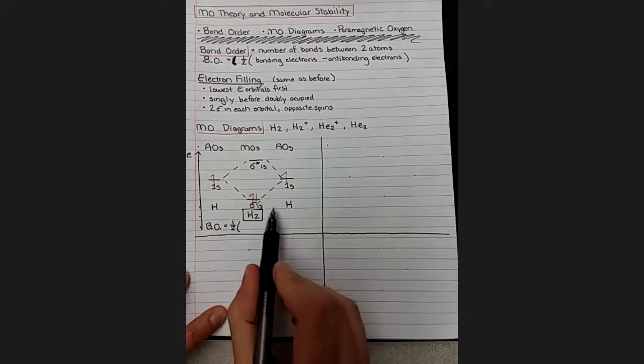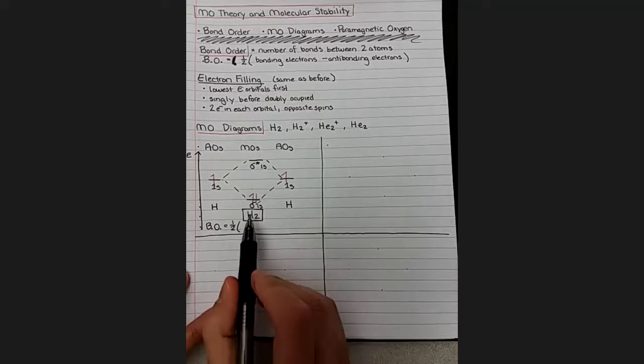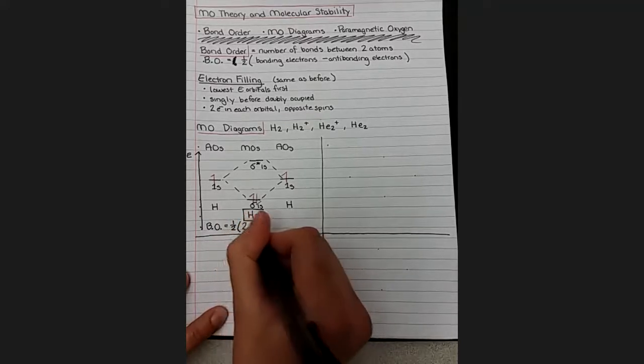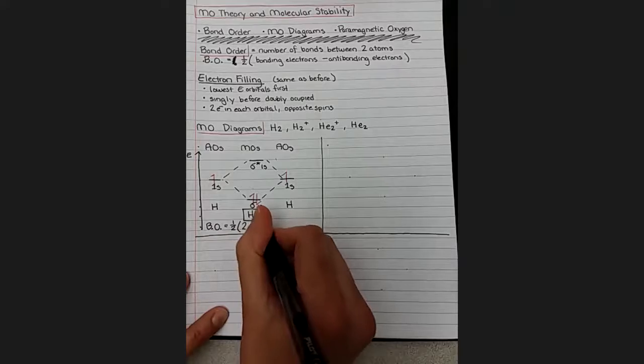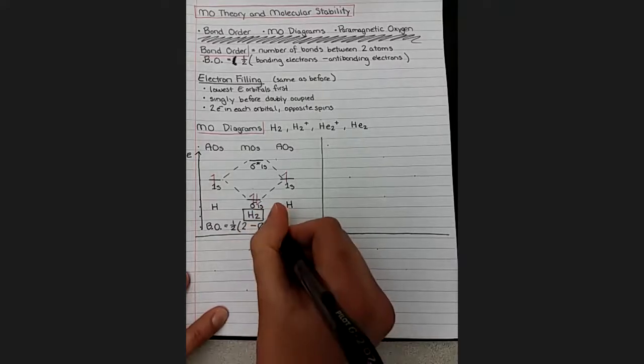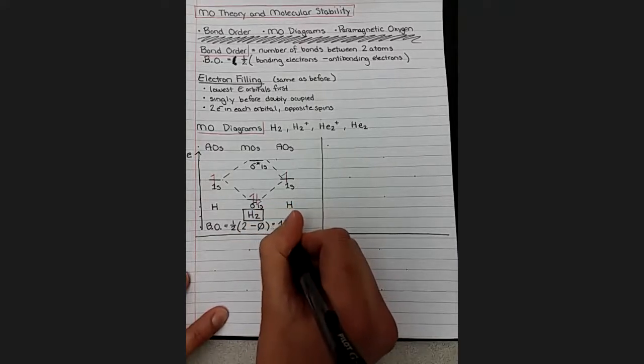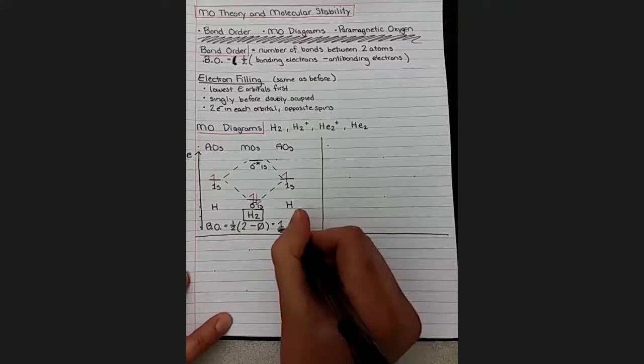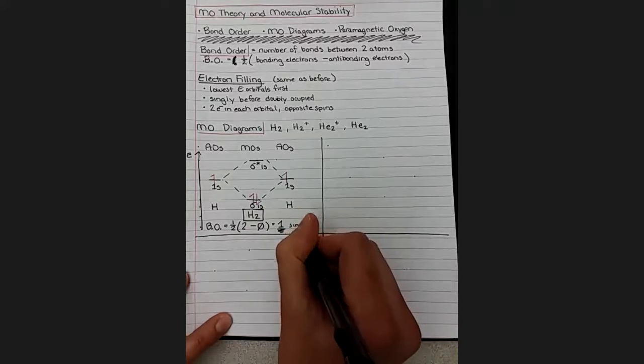This is our only bonding orbital, the sigma, and it has 2 electrons in it, minus the number of anti-bonding electrons. This is our only anti-bonding orbital, sigma star, and there are 0 electrons in that one. So 1/2 of 2 minus 0 equals 1. So our bond order is 1, telling us that this is going to be a single bond.